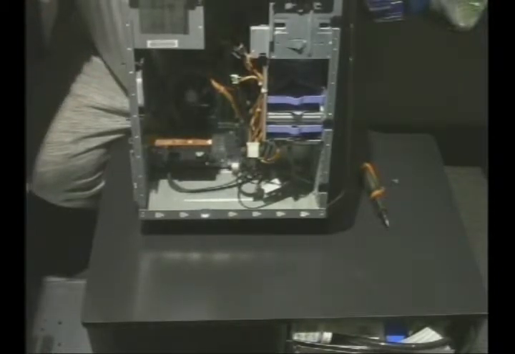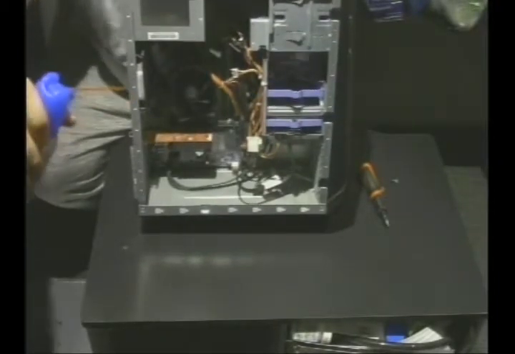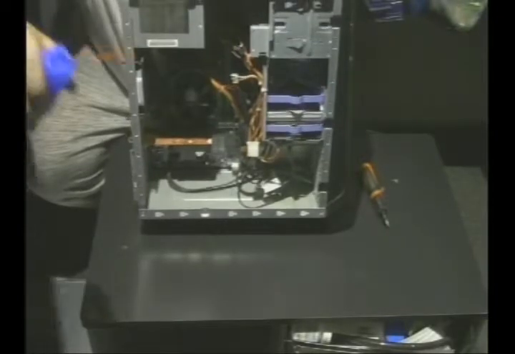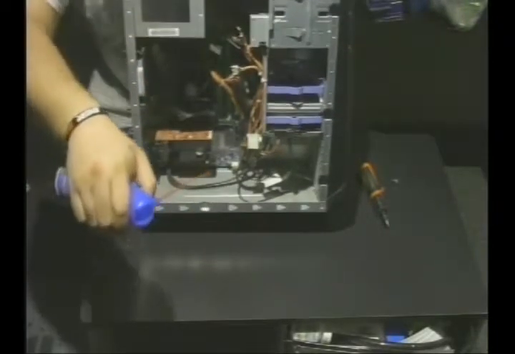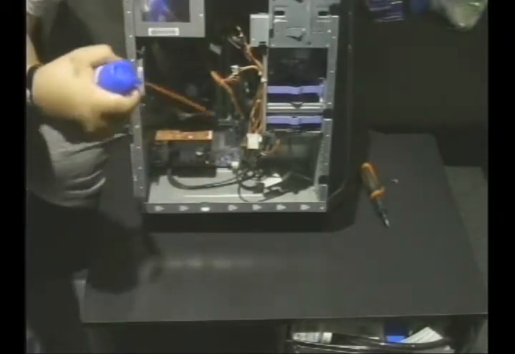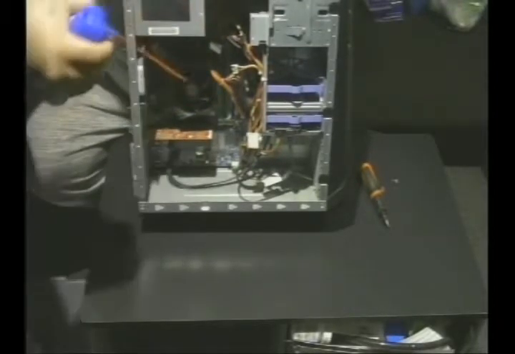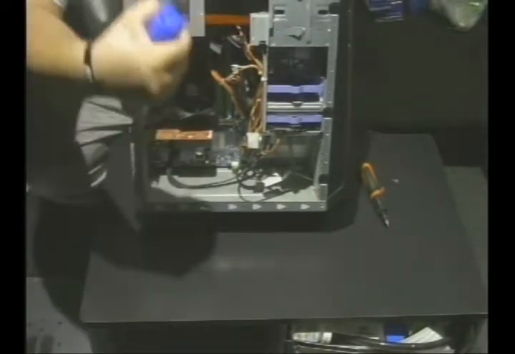So you're just going to go in and out, move all around the PC, and try and remove as much of the dust as you possibly can. Don't go too crazy with it. I mean, you don't have to worry if there's still some left, because you're not going to remove 100% of the dust.